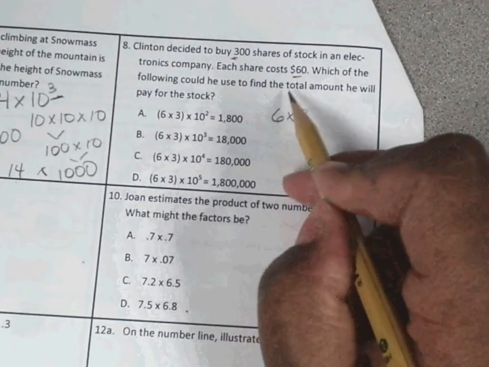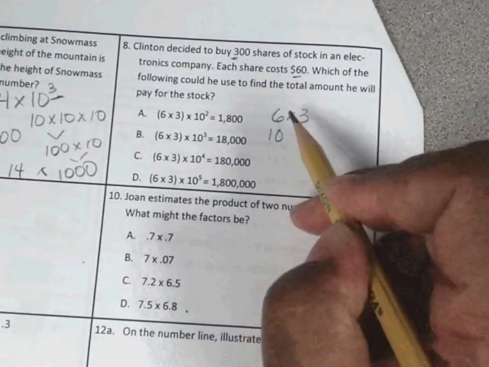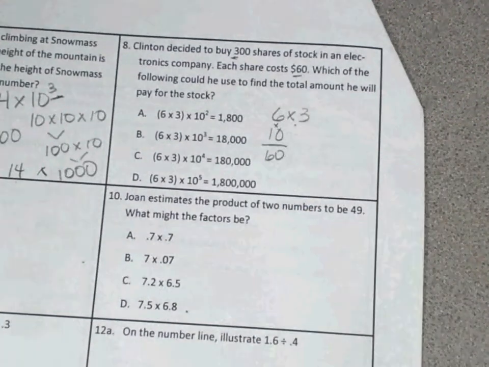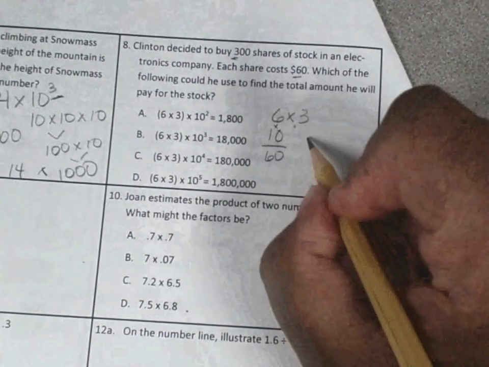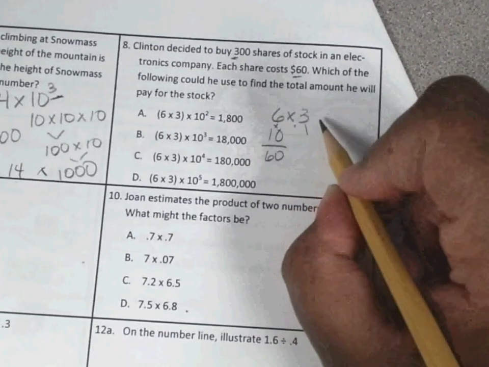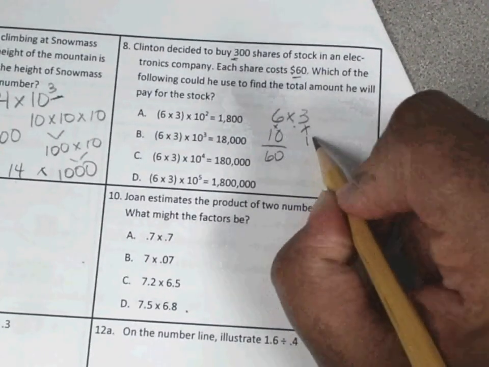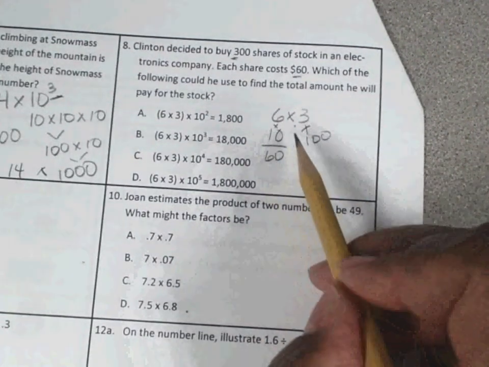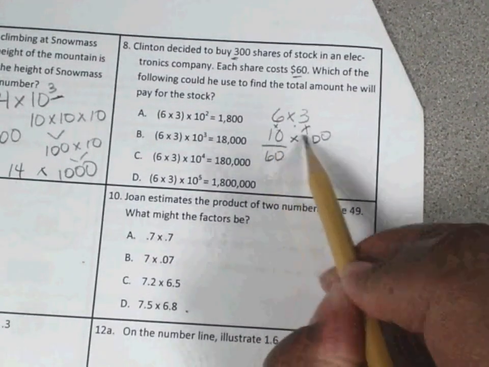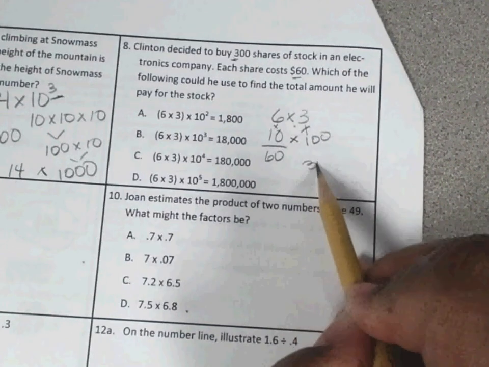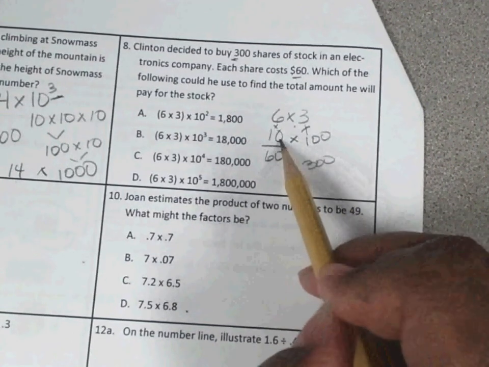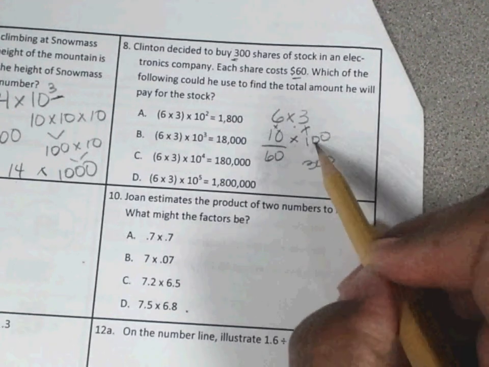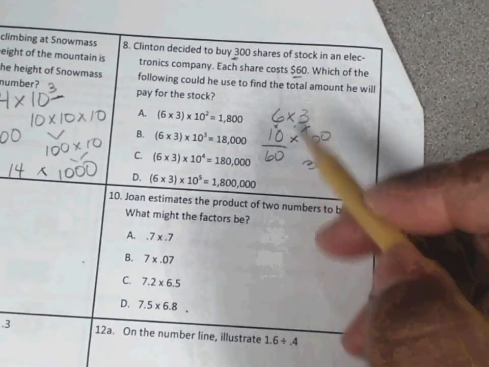How would I get 60? I would have to multiply this by 10 to get 60. How would I get 300? Well, I would have to multiply 3 times 100, right? So let's look. Now I'm going to multiply that to get 300. 10 times 100 would be how many zeros? 3.